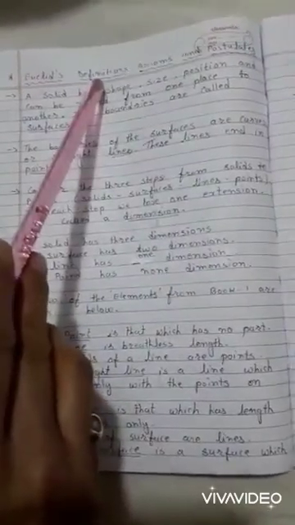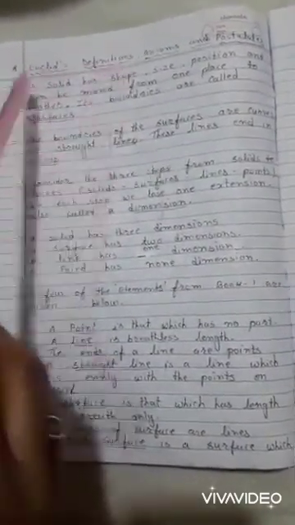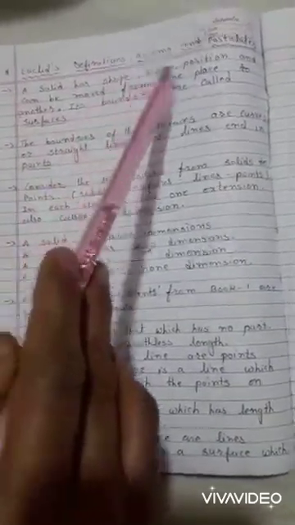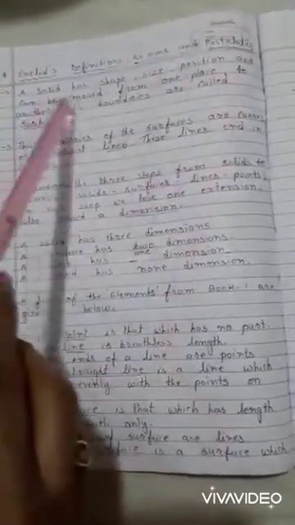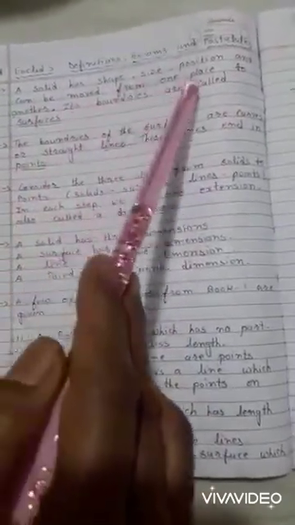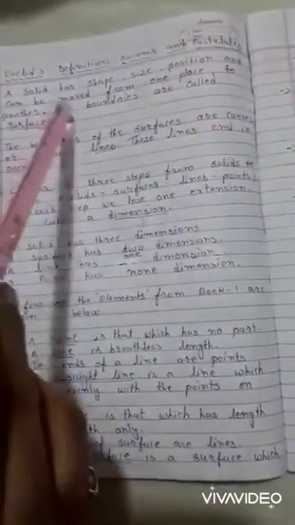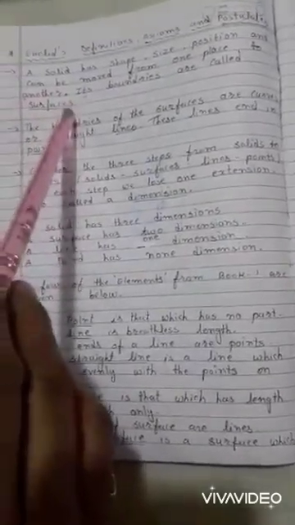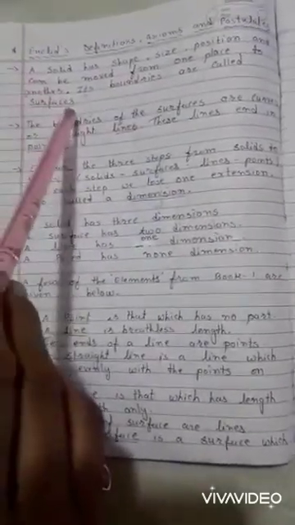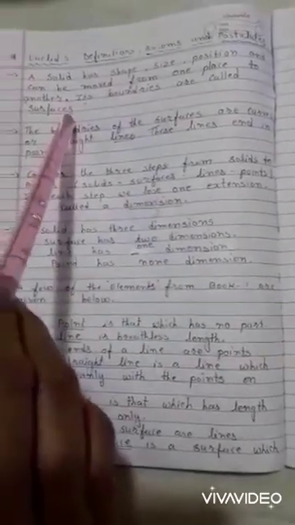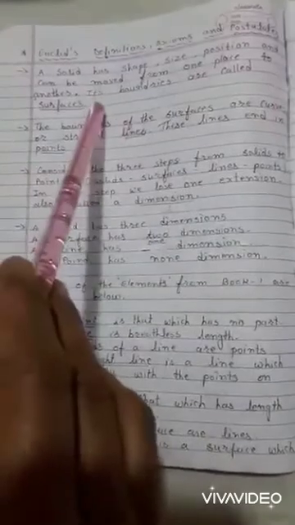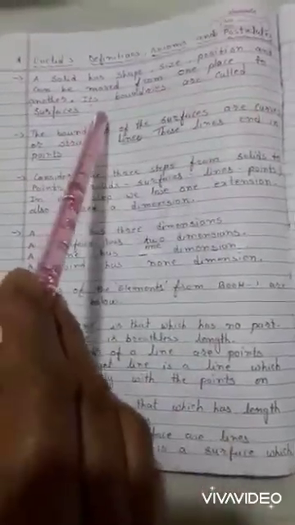First we discuss some definitions. First, a solid has shape, size, position and can be moved from one place to another. Its boundaries are called surfaces. This definition is for surfaces. Here, a solid has a surface, and it says that a solid has shape, size, position and can be moved from one place to another, and its boundaries are called the surfaces.